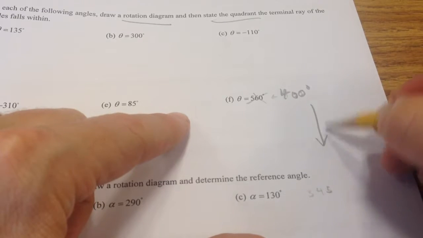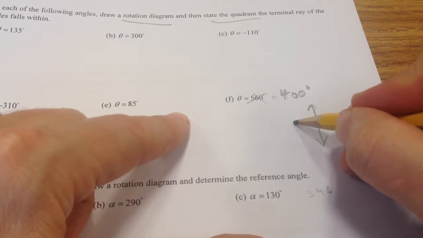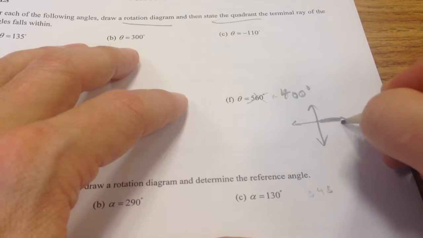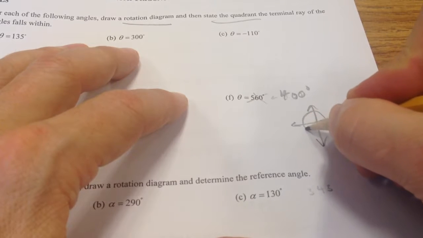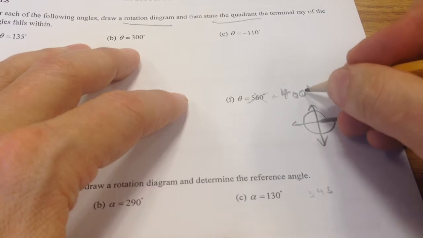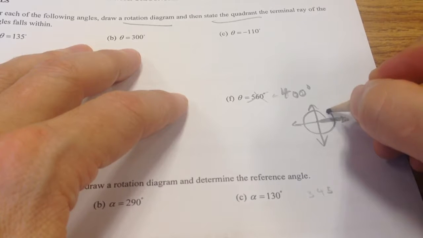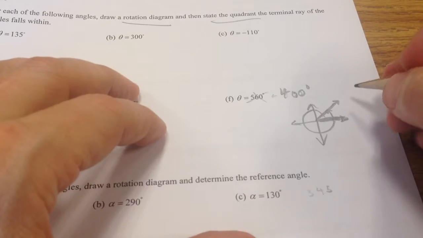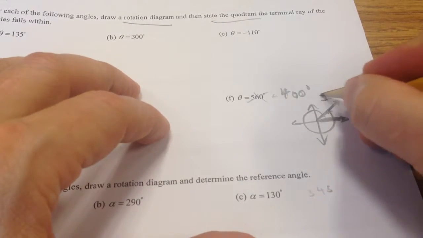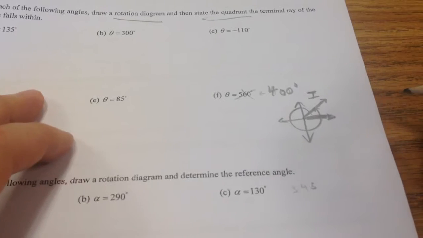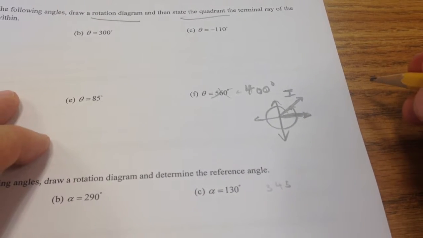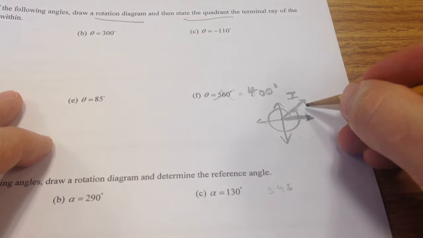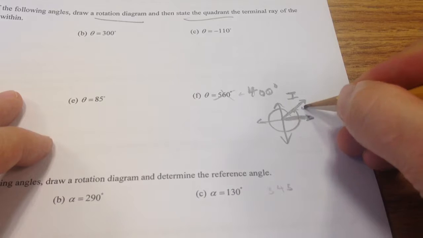But the basic idea here is the rotation diagram would look like this. My initial ray starts there. I rotate around. That's 360, but I'm going to keep going. I'm going to go another 40. It's going to end up about right there. So there's my terminal ray. And the quadrant that it falls in is 1, and it did not ask me, but I'm just going to go ahead and say the reference angle here. What would the reference angle be? So 360, and then I add another 40, and so the reference angle would be 40 degrees.